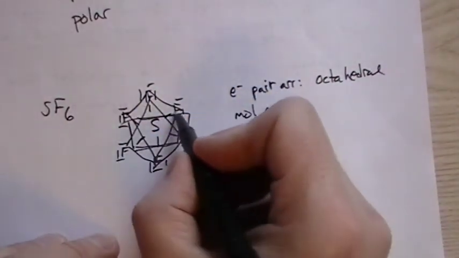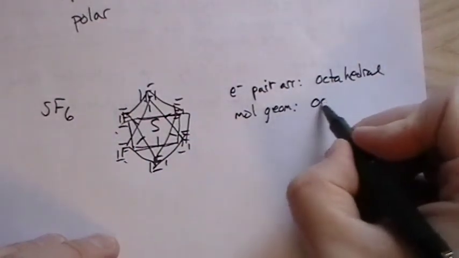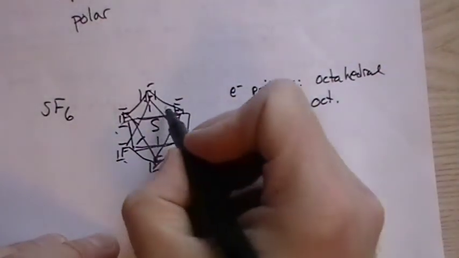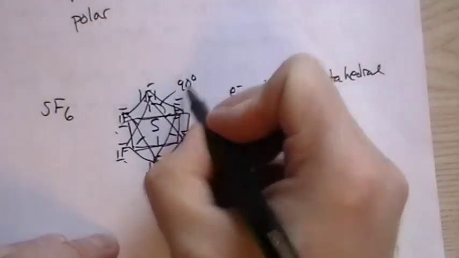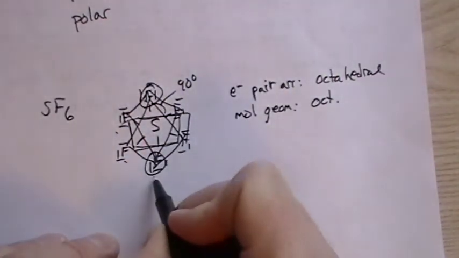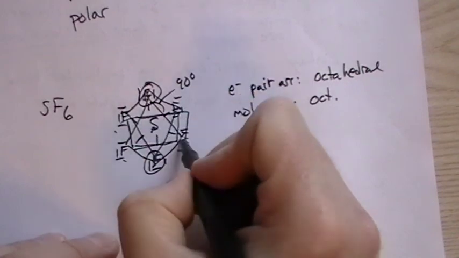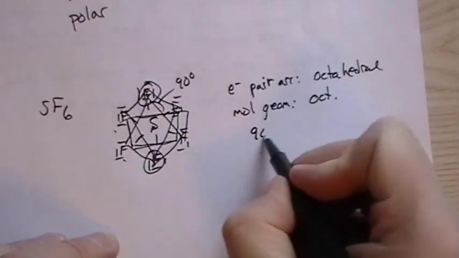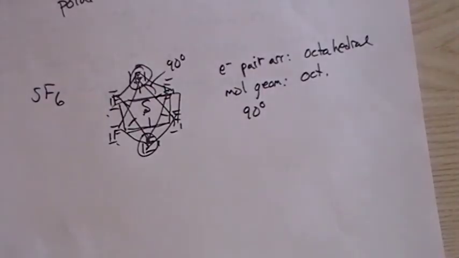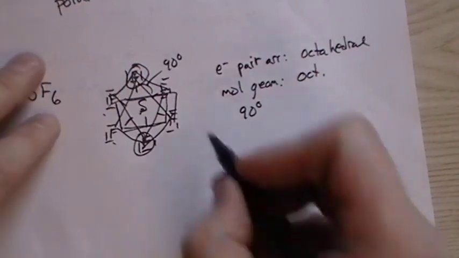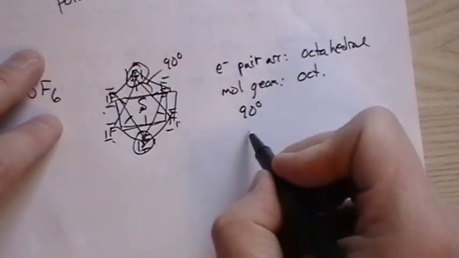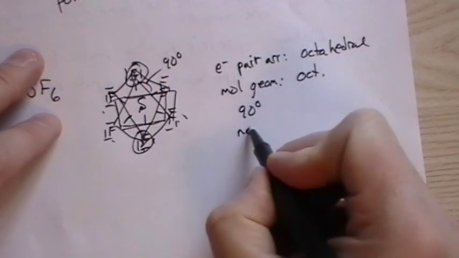Since there's no lone pairs, the molecular geometry is going to be the same. This is octahedral. And there's only one bond angle at 90. Well, from here to here is 180, but we're generally concerned with the ones that are right next to each other. So this is 90 degrees, and that's all you need to put there. You don't have to put 180. And is it polar? Nope, all the fluorines cancel each other. They're directly across from each other, so this is nonpolar.